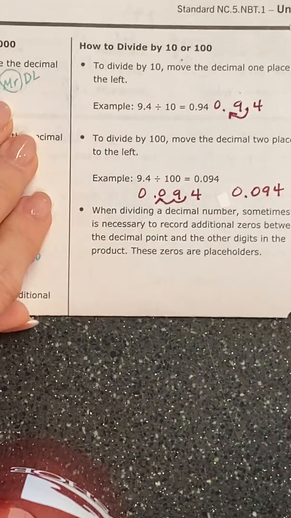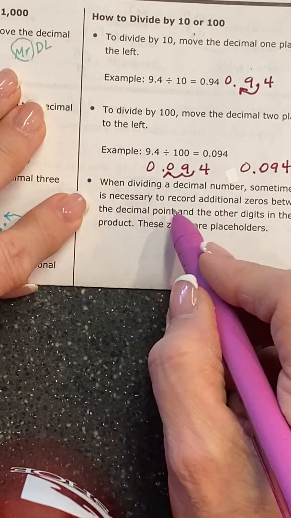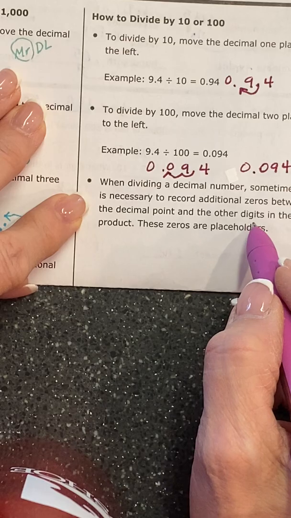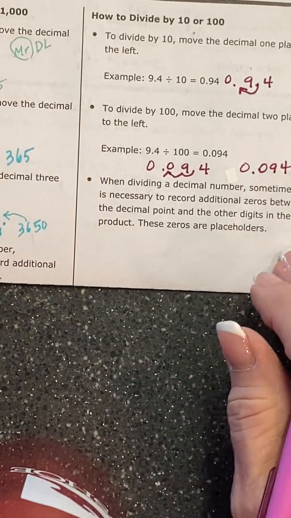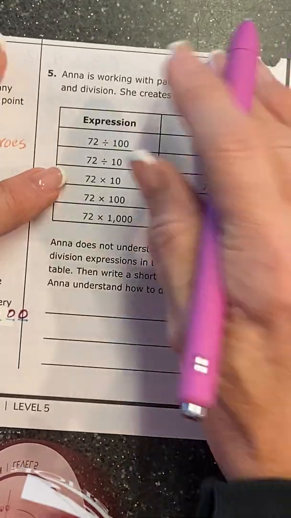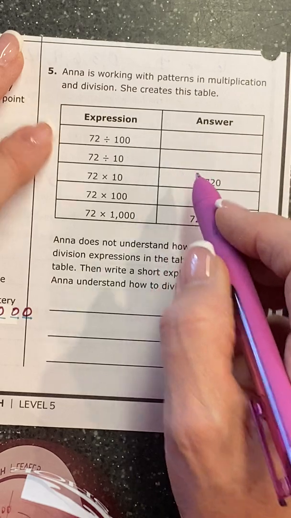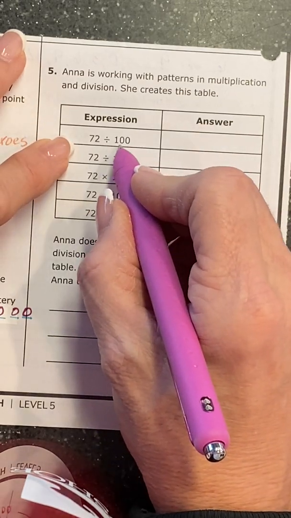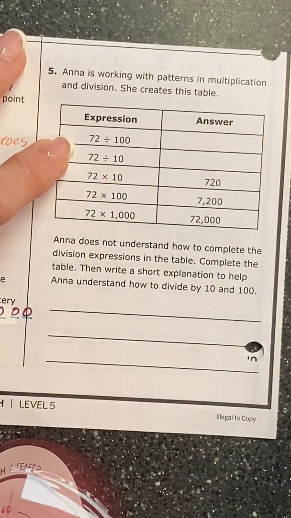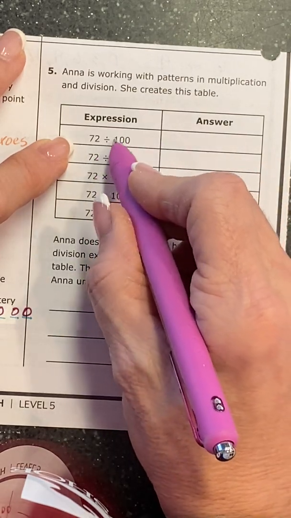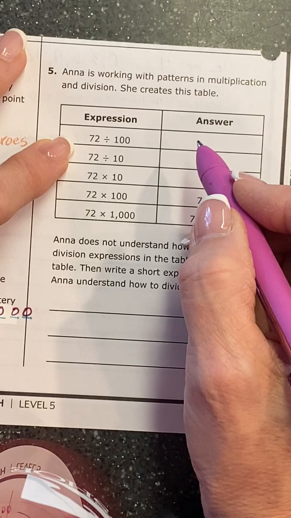Okay. When dividing a decimal number, sometimes it is necessary to record additional zeros between the decimal point and the other digits in the product. These zeros are placeholders. All right, let's see what we can do here. So Anna is working with patterns in multiplication and division. She creates this table. So if you have 72 divided by 100, well, I've already been teaching this, that if you have a power of 10, which 100 is a power of 10.